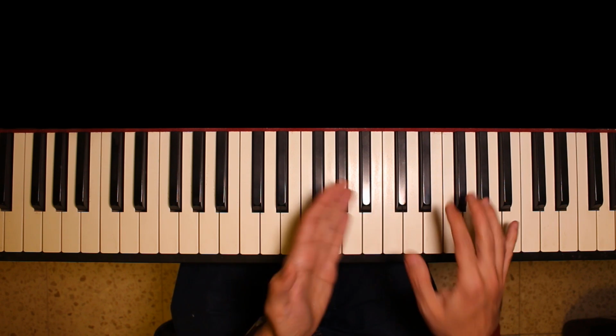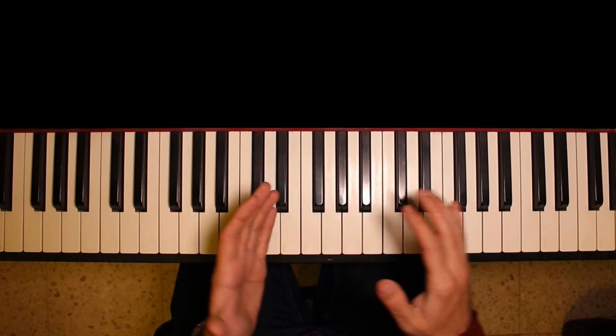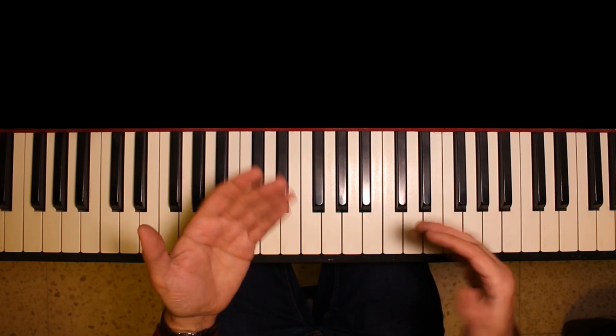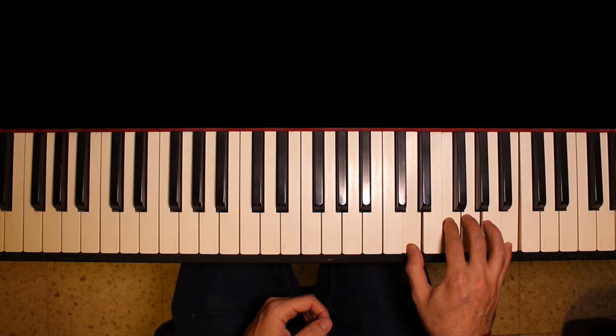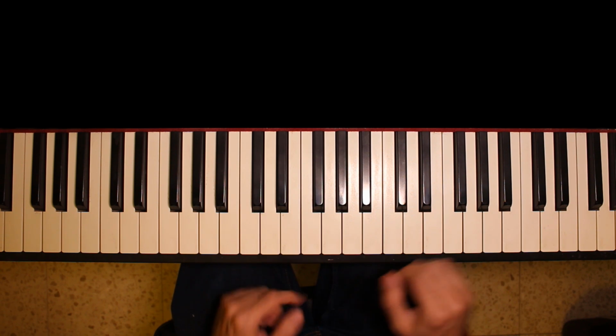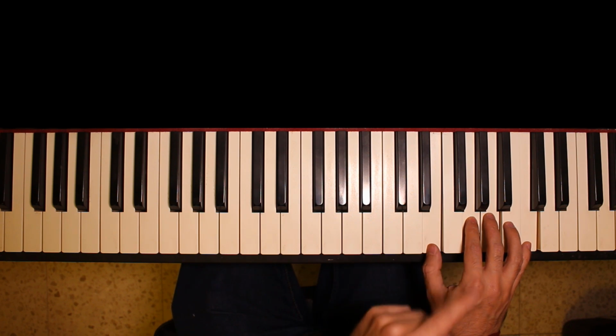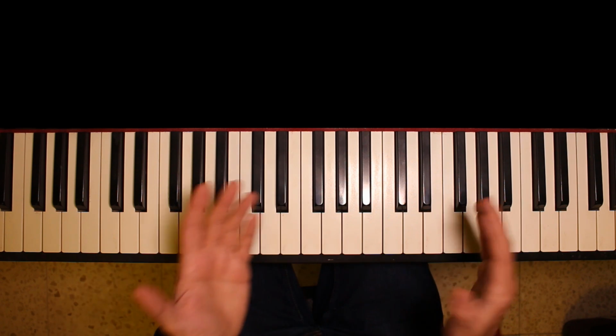When presented with this particular set of chords, if someone came up to you and played this, you'd immediately say, well, this is a C major add 6. This is not an A minor 7. How would you know this?